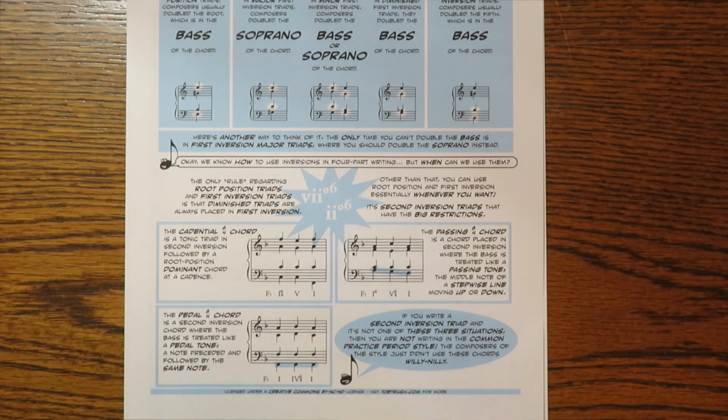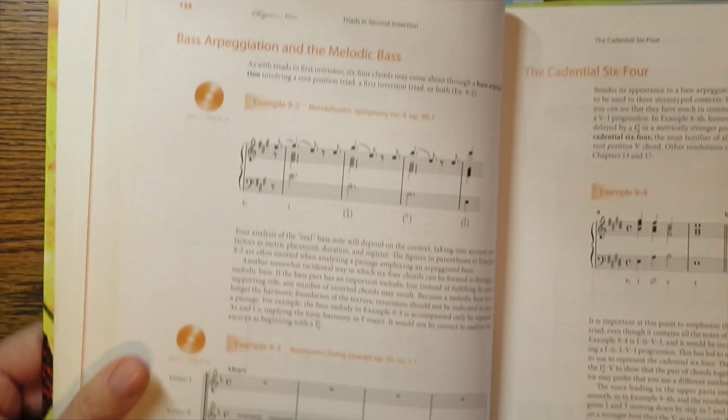Another place is the pedal 6/4. The pedal 6/4 chord is a second inversion chord where the bass is treated like a pedal tone, a note preceded and followed by the same note. So here we see that. We have the 6/4 chord in the middle. That's a B flat major over F. And we have a 1 chord, the F major, and another 1 here. So you see the pedal tone here. That's a pedal 6/4.